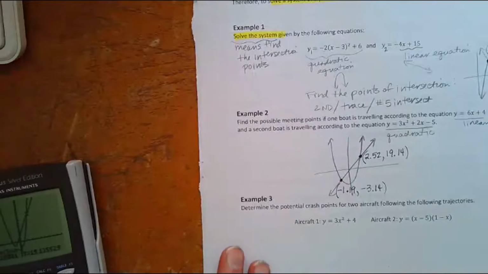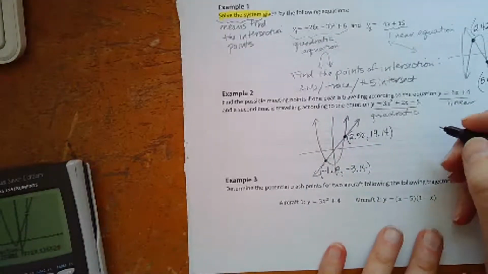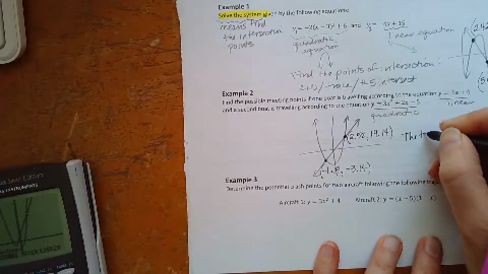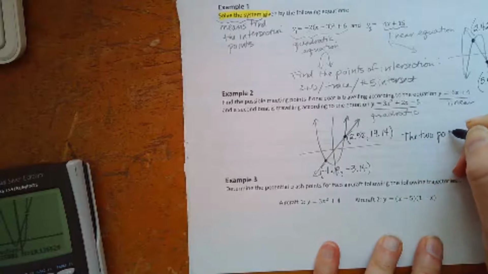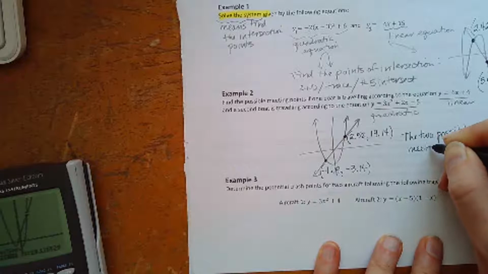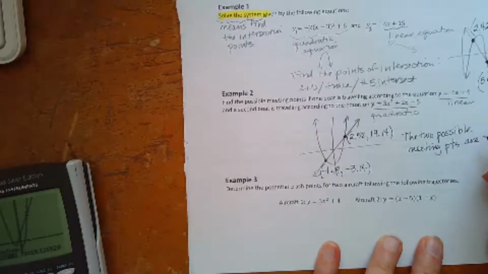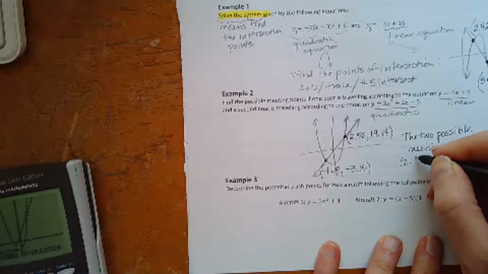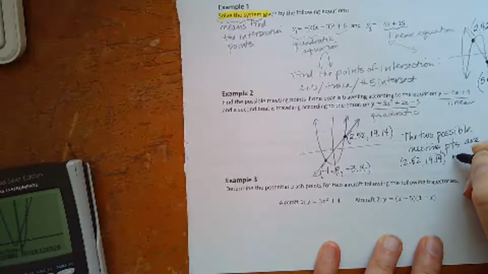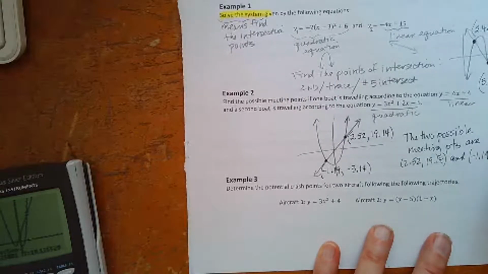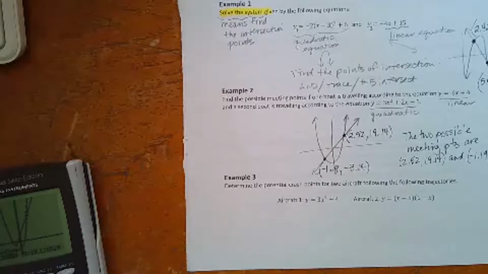It looks like those are the two possible meeting points: 2.52, 19.14, and negative 1.19, negative 3.14.